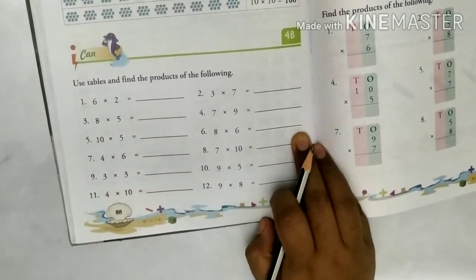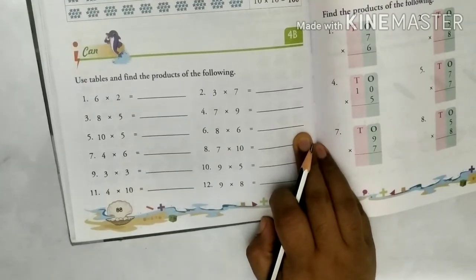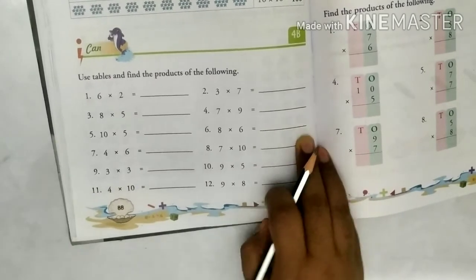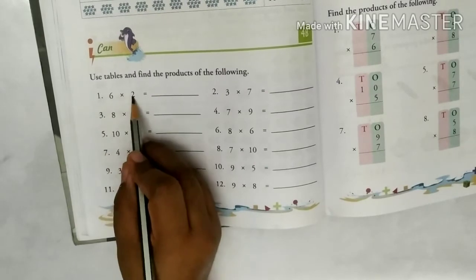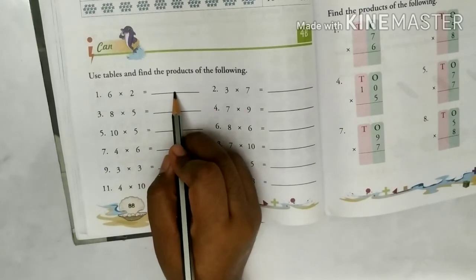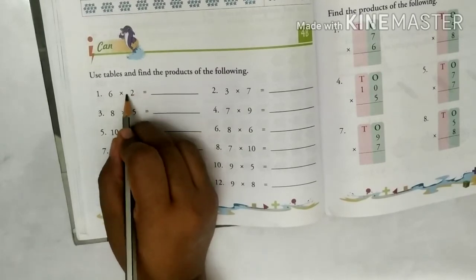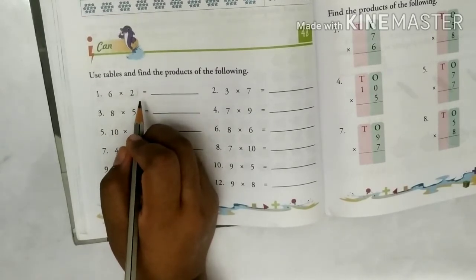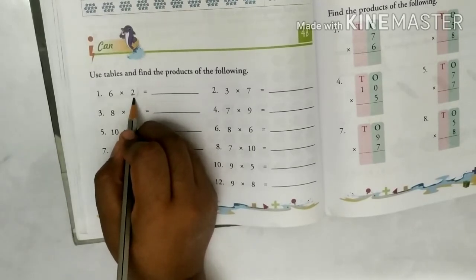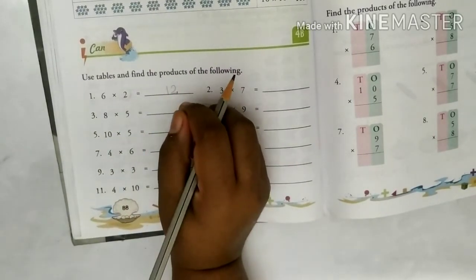Now let's move to the exercise 4b. Okay, now you know you have already learnt the multiplication tables. Now we'll find the product. So you have already learnt that these are the factors, and when we multiply the factors we get the product. So 6 2s are. Now in the table of 2, 2 1s are 2, 2 2s are 4, 2 3s are 6, 2 4s are 8, 2 5s are 10, 2 6s are 12, right? So you will write the answer as 12.